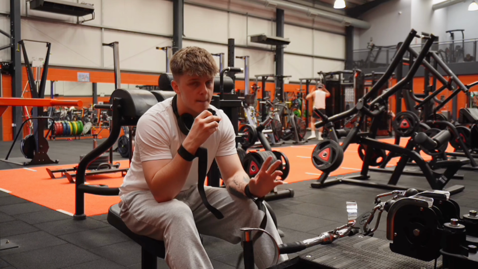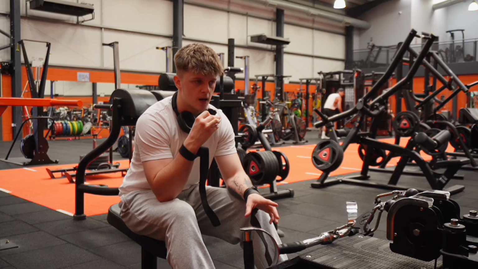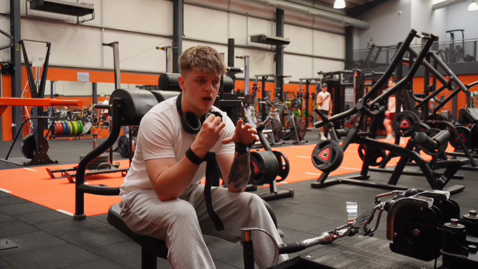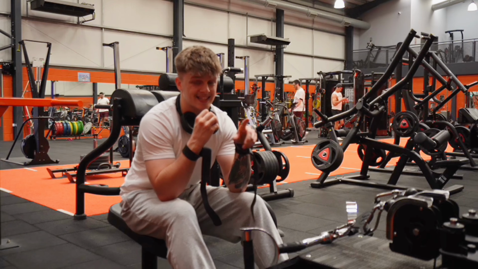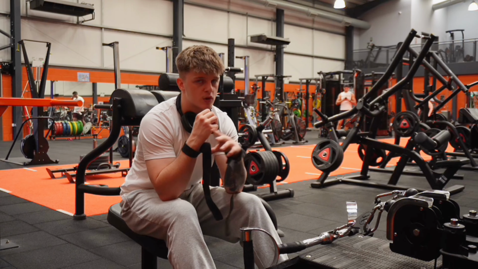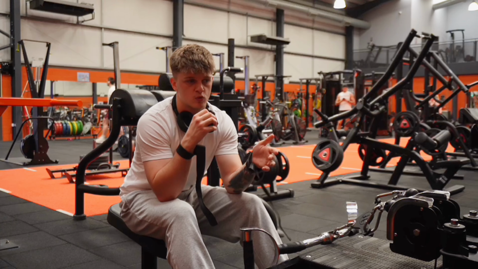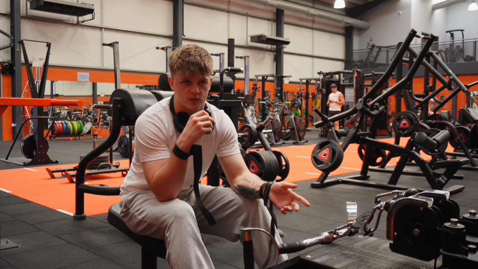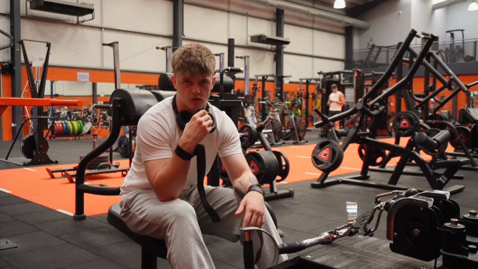That might sound like a bunch of gibberish, but the mTOR pathway as a whole is particularly important, and the mTORC1 pathway is most important because it's responsible for modulating and regulating muscle protein synthesis, which we all know is needed for muscle growth to happen.